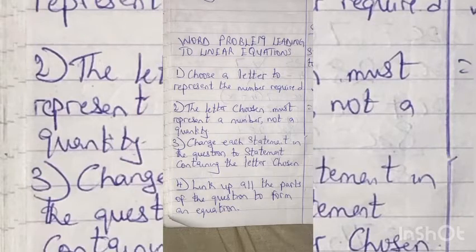Some statements can be expressed in a mathematical form which will not change the meaning of what is contained in the original statement. In solving word problems, the following rules must be observed. So here we go.